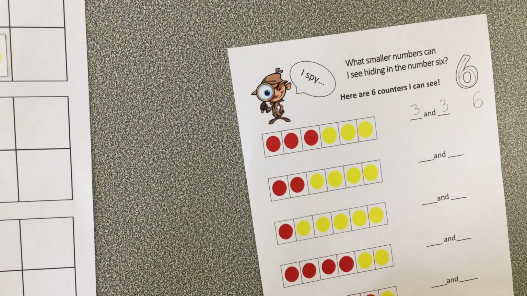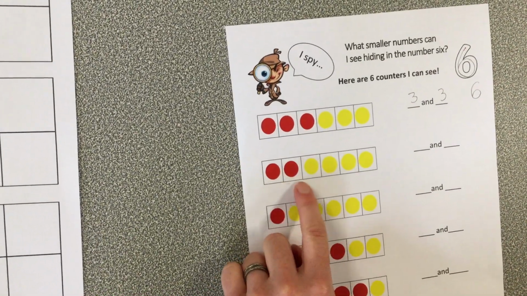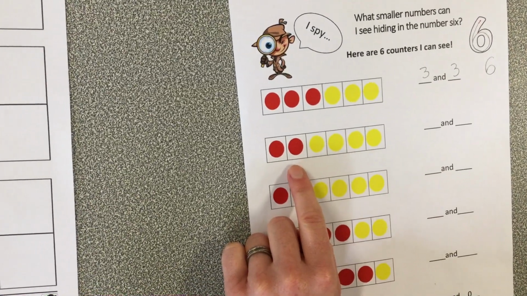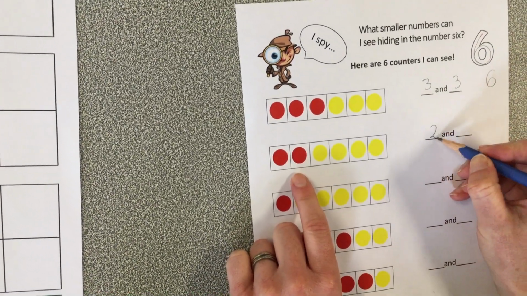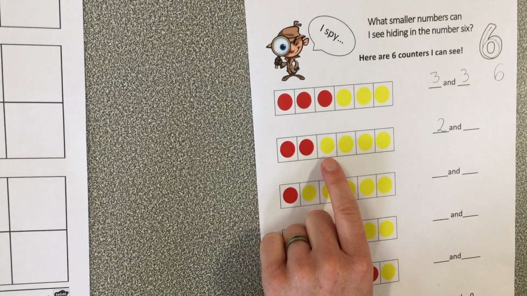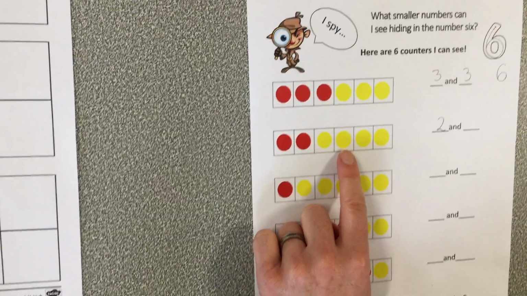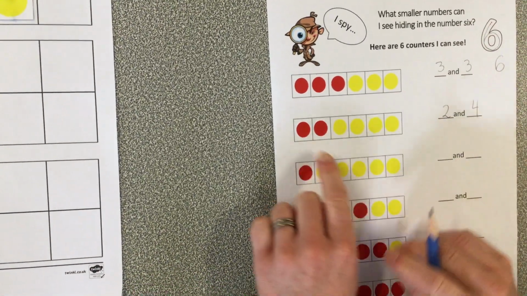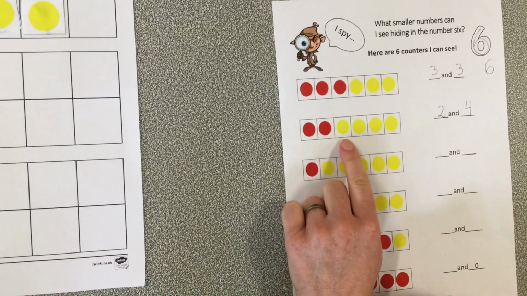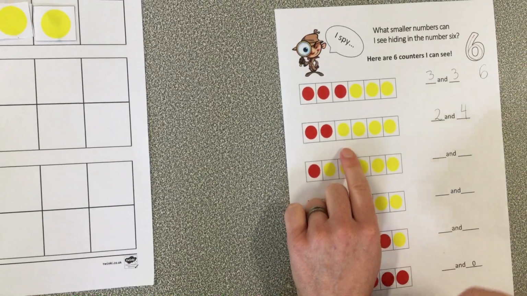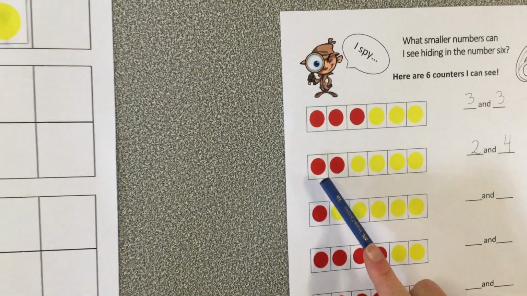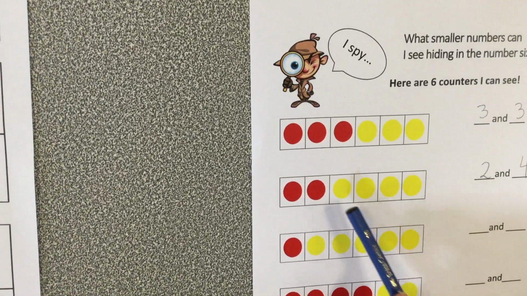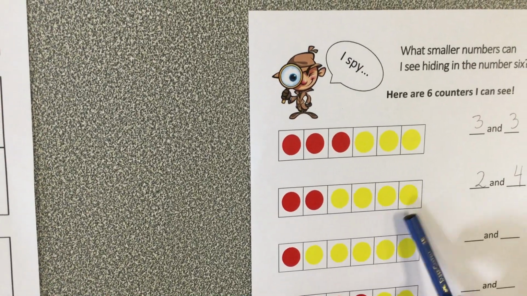Let's do the next one together too. Well, it's nice and easy to subitise the red ones, isn't it? They stand out. It's a group of 2, and we might have to count this in the yellow. 1, 2, 3, 4. A group of 4. So we had a red group of 2 and a yellow group of 4, but all together, let's check if it still makes 6. 1, 2, 3, 4, 5, 6.